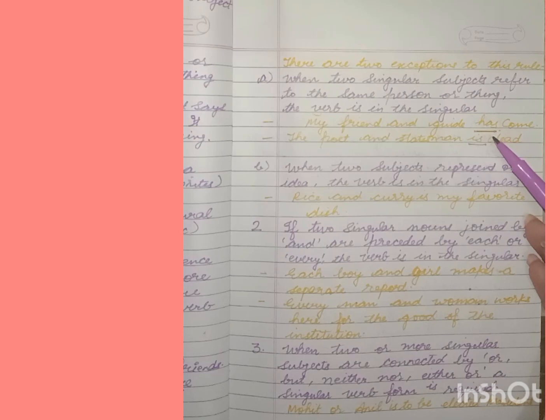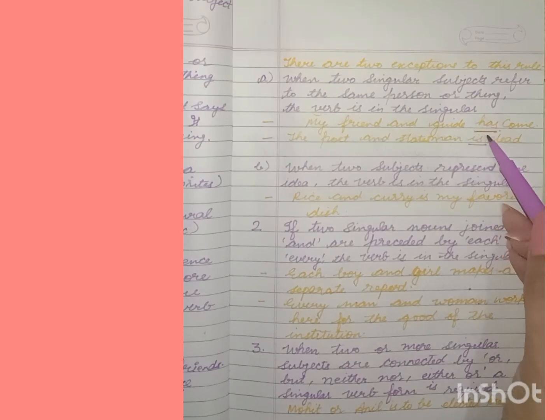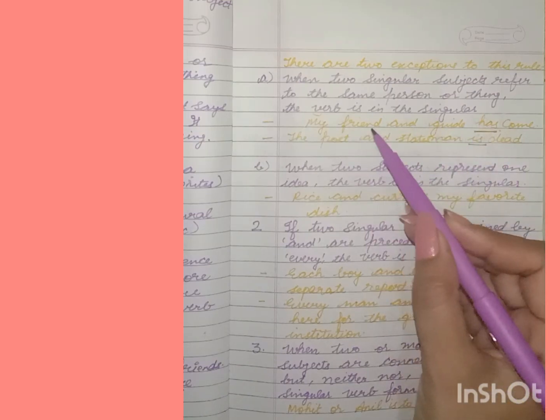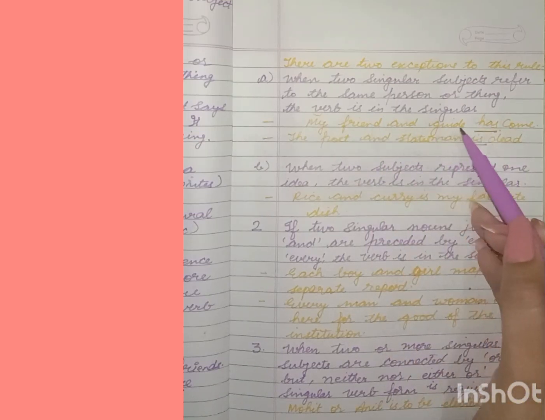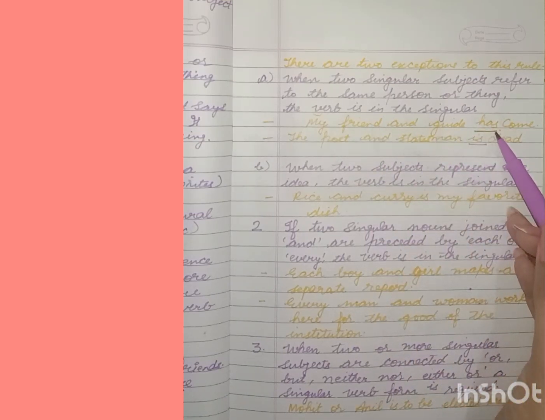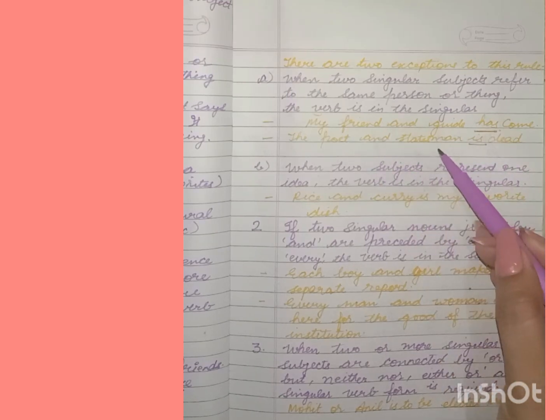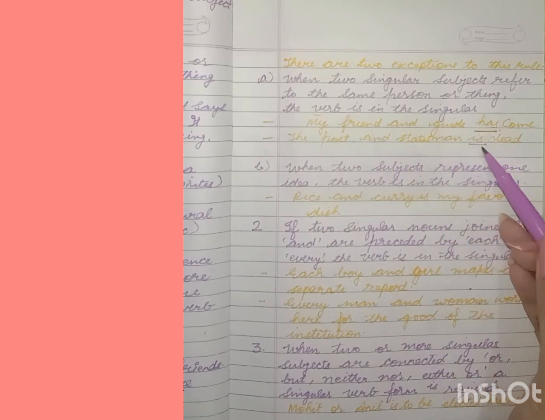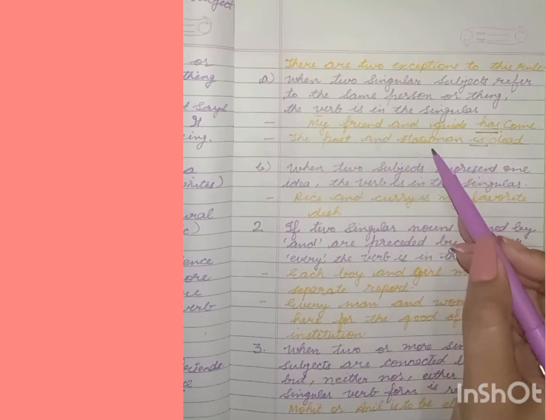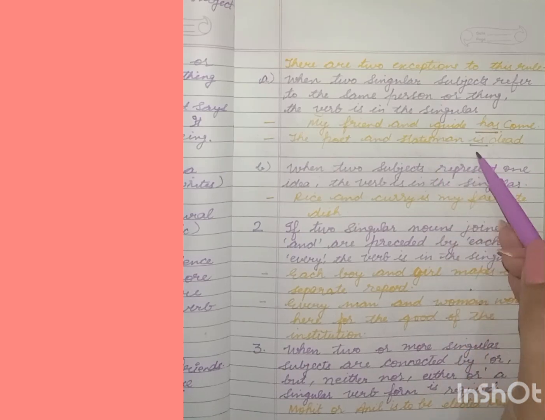Why have we not used here plural form of verb? Why didn't we use here have? Because my friend and guide, this is one person, that is why we have used here has. The poet and statesman is dead. Here also these two words are referring to one person, that is why is used.